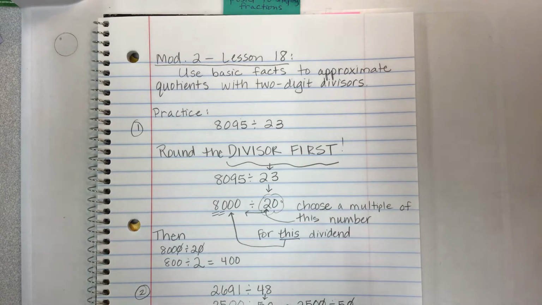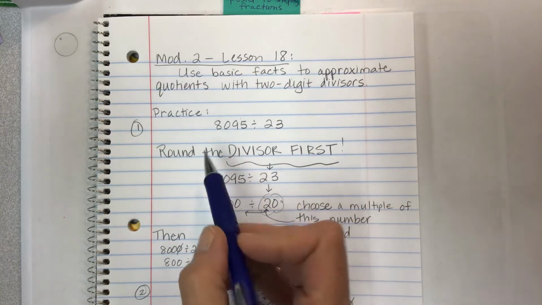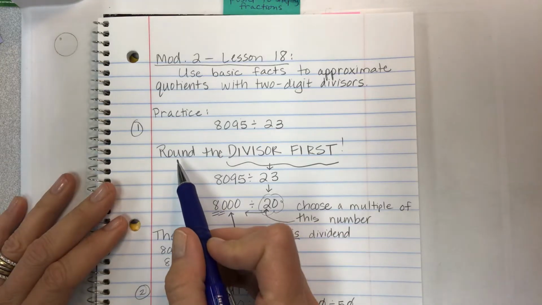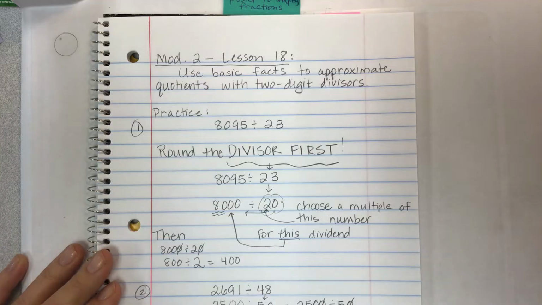And the way that we're going to do this is always by thinking about what that divisor is. And so, as in previous lessons, we need to know to round the divisor first. So a couple of practice problems just to help you warm up.